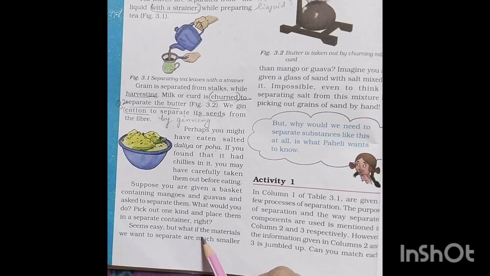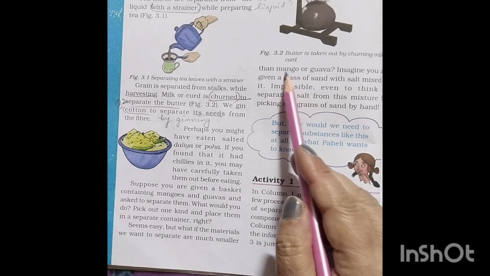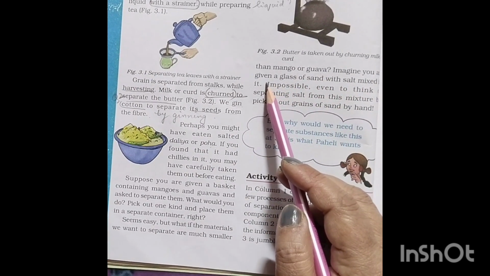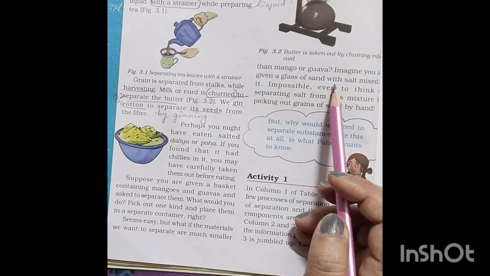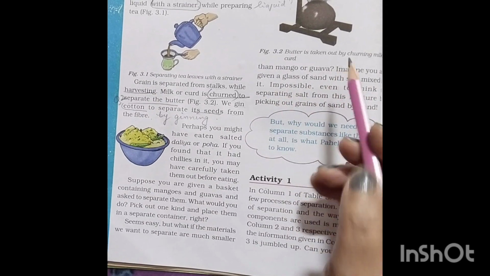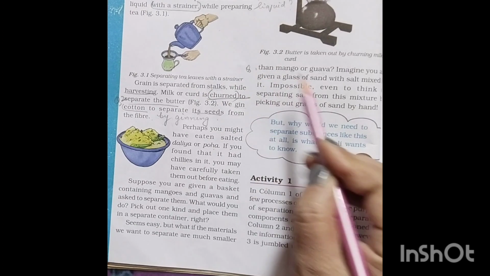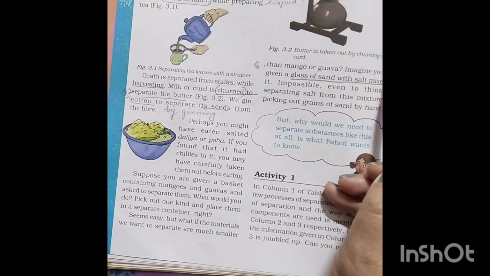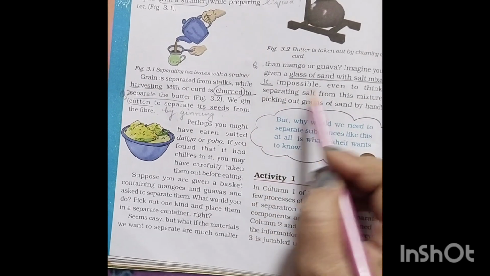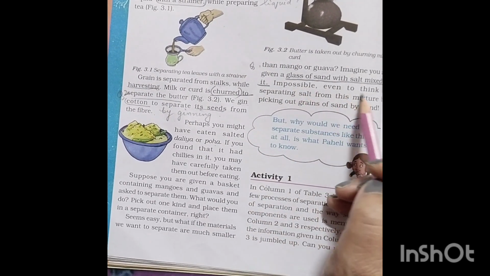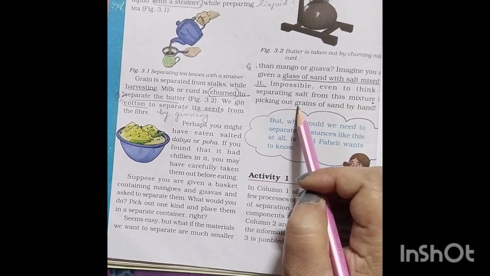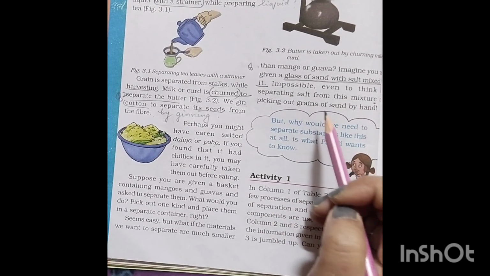Seems easy, but if the materials we want to separate are much smaller than mango or guava, imagine you are given a glass of sand with salt mixed in it. Here the question is, how will you separate sand mixed with salt? Okay, this is impossible, even to think of separating salt from this mixture by picking out grains of sand by hand.